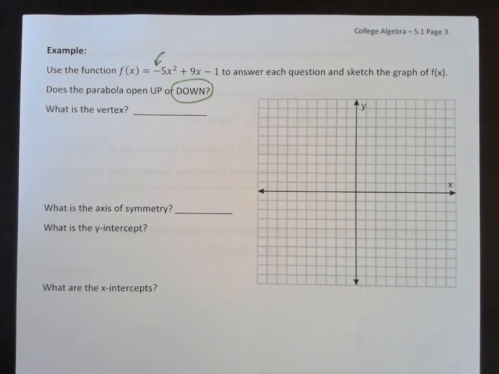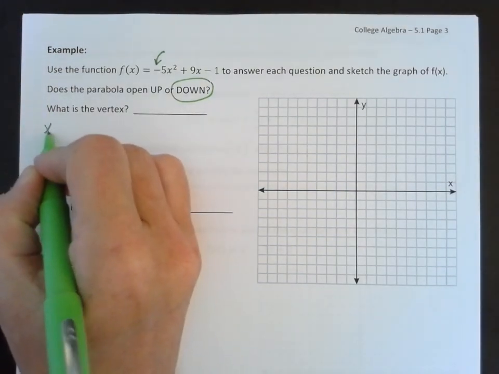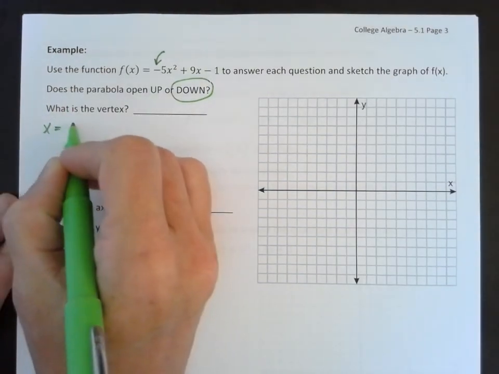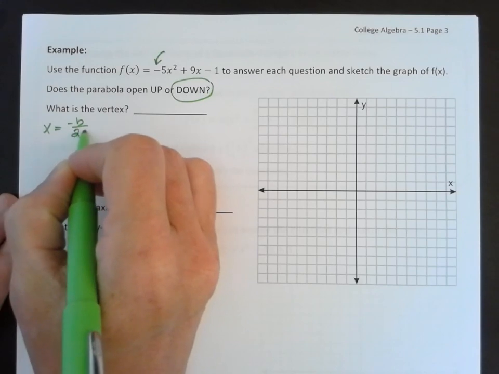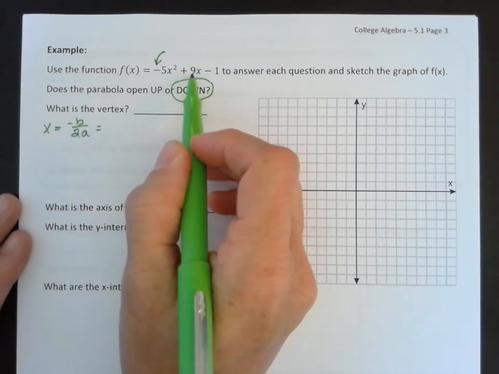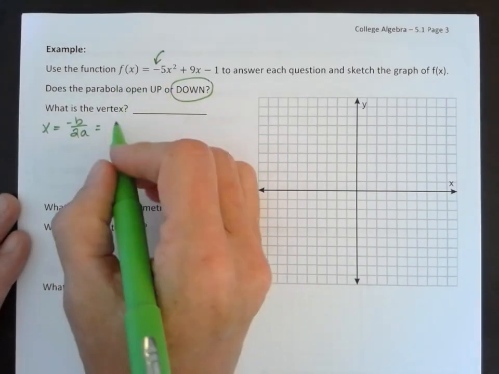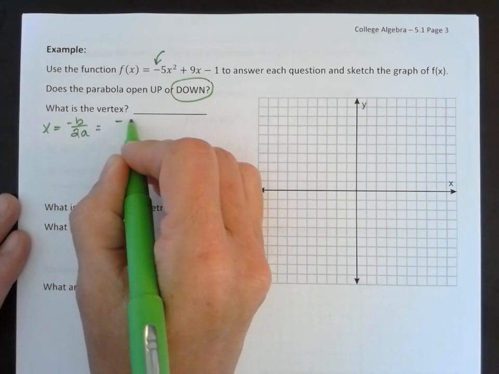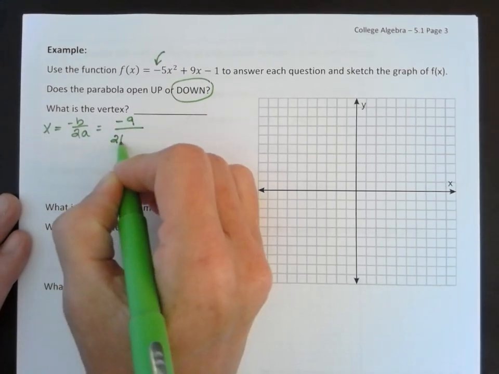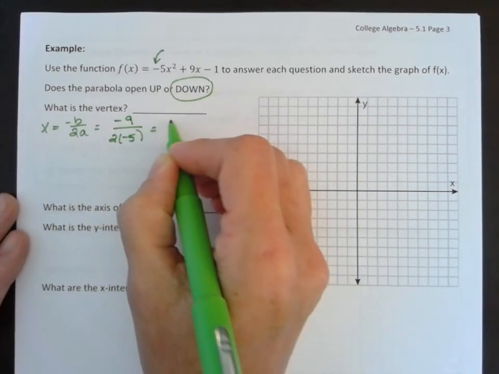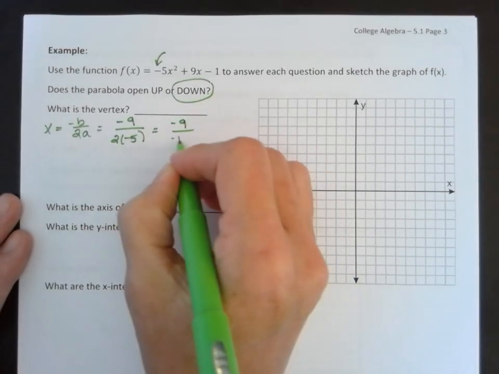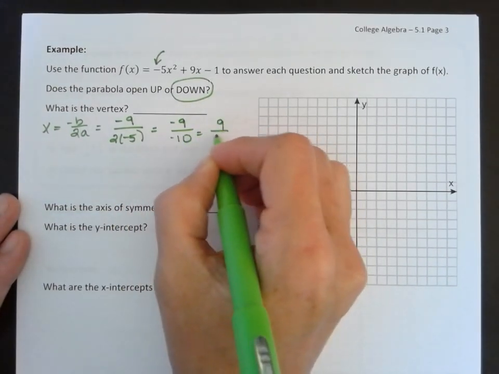Then it says, what is the vertex? In the previous page, we saw the formula for the vertex, at least the x-coordinate: x is negative b over 2a. Well, b is 9 and a is negative 5. So we have negative b over 2a. That's going to be negative 9 over negative 10, or 9/10.